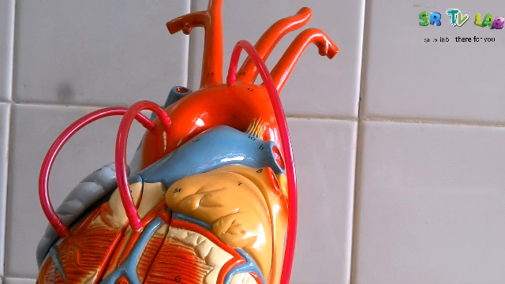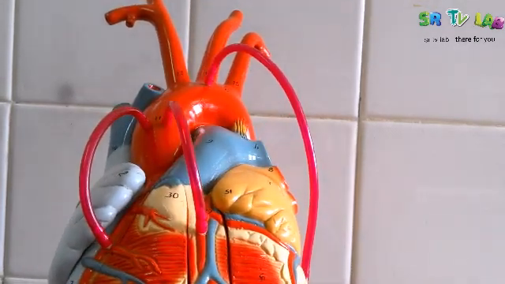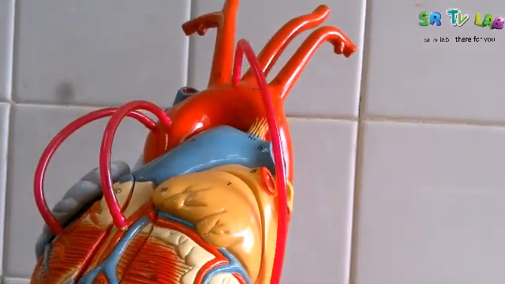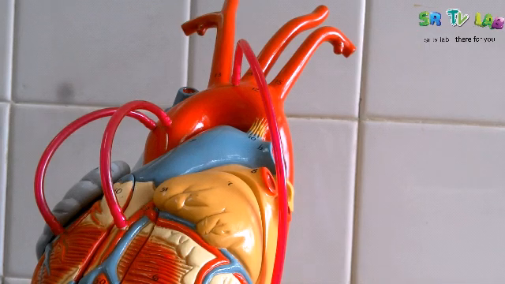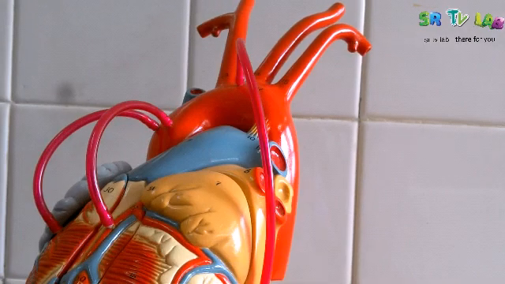So, guys, I beg you, stick to this video from the beginning up to the end. You are going to see in detail what is that main branch that takes blood out of the heart, and what are its branches, and where do all its branches take blood to.